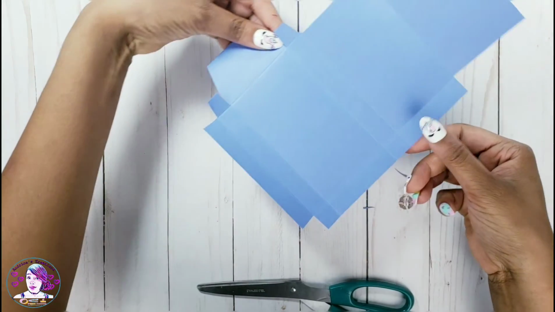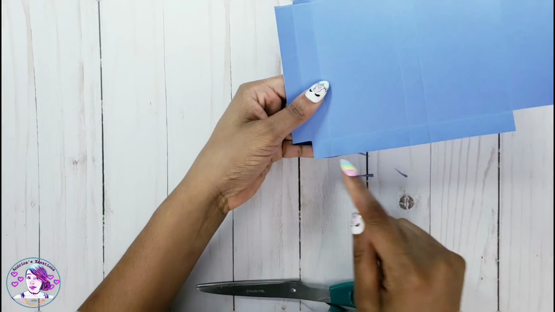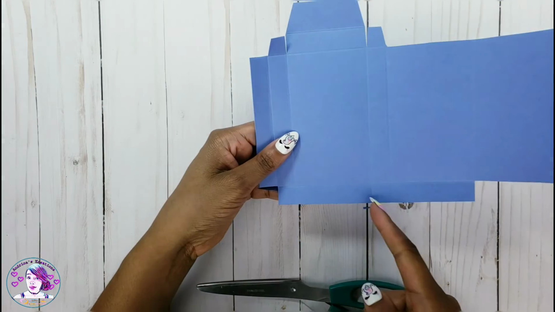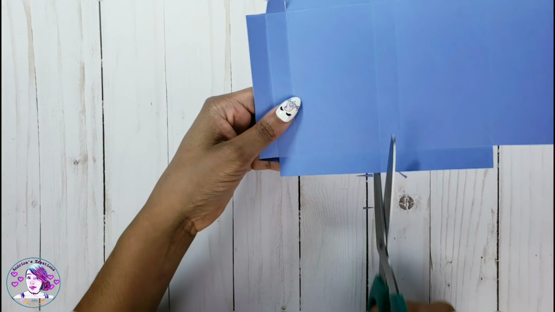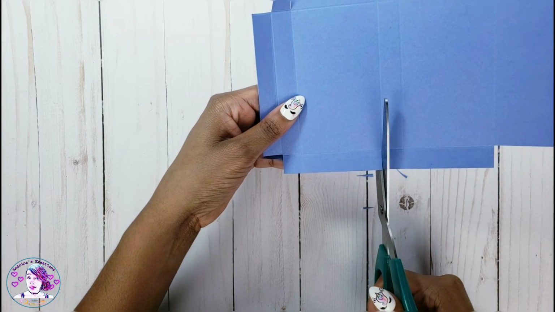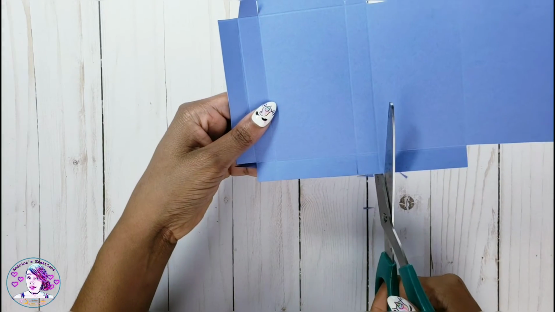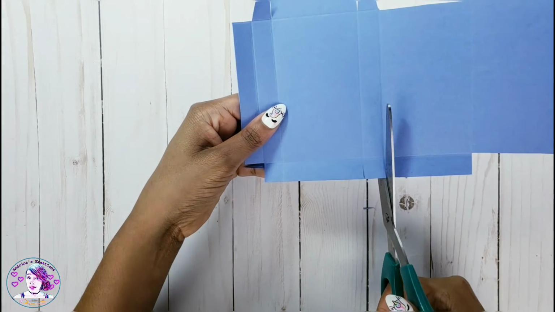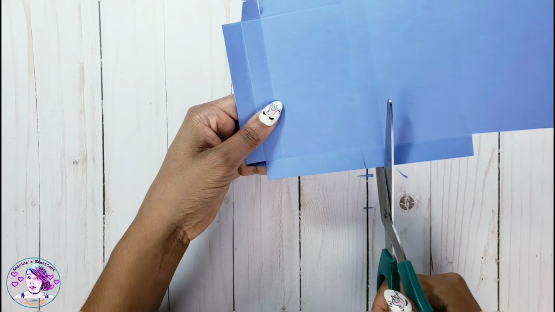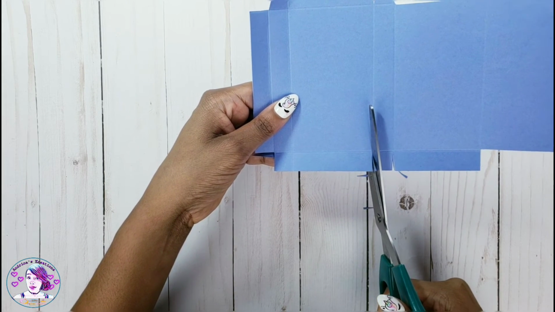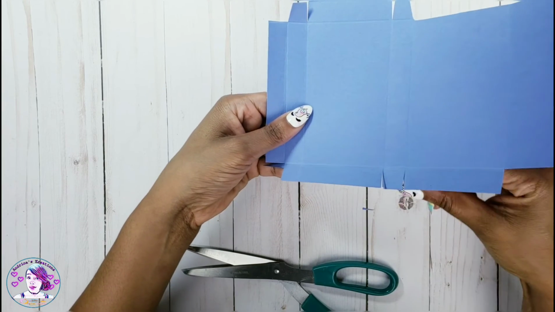Now turn your paper, and you're going to do the same thing because these are tabs. So exactly where you cut that one there, you're going to cut that one right there. And also you need to separate it from this side. So cut right along the score line and cut it diagonal so it can be a tab.